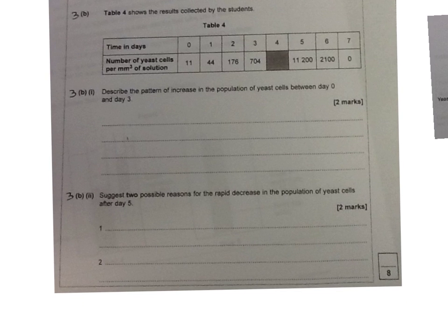Okay, so 3B, Table 4 shows the results collected by the students. Describe the pattern of increase in the population of yeast cells between day 0 and day 3. This one was answered really, really well. You need to say that the population increases rapidly, and a lot of people noticed that the pattern was that it multiplied by 4 times as many each day.